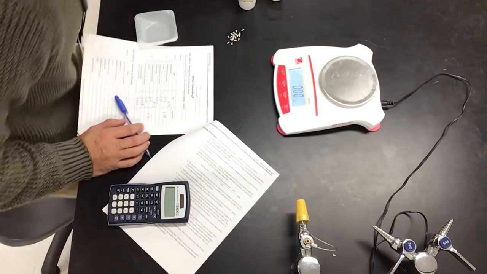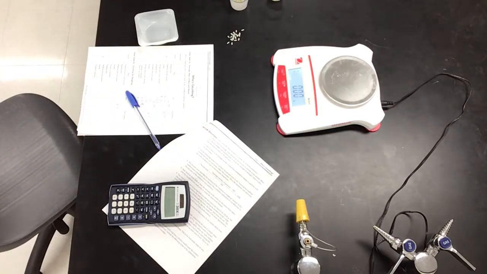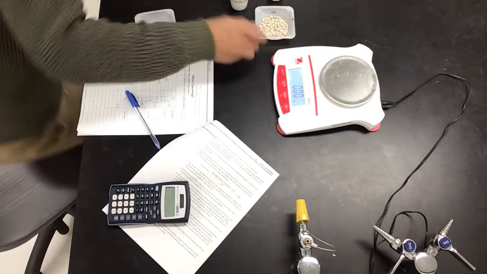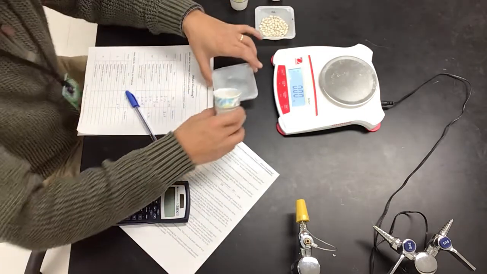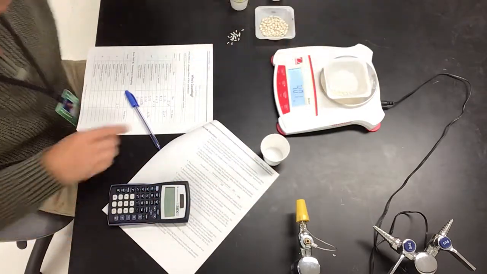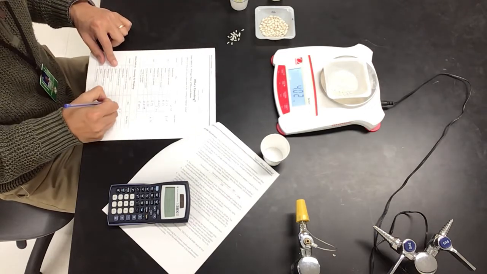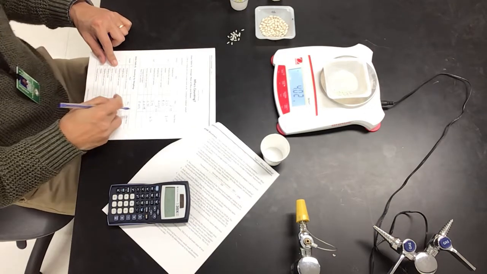Where's my 100 grains of rice? Ooh, all right, over here. To save time, I already counted them out. This is 100 grains of rice. I'm going to pour it in there. The mass, weighing dish and sample, is 4.02 grams. You're going to fill out the rest.